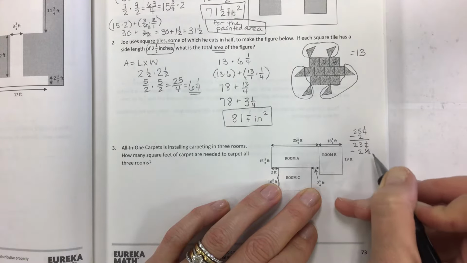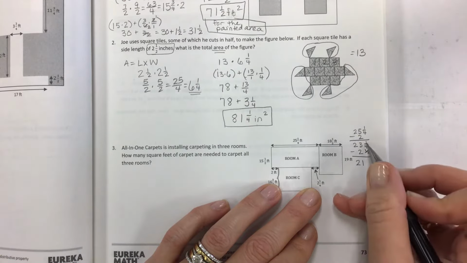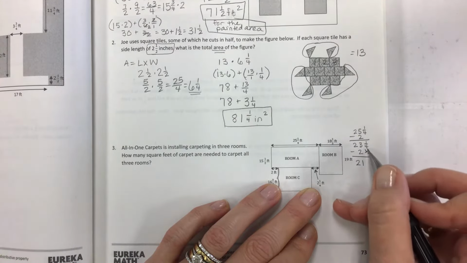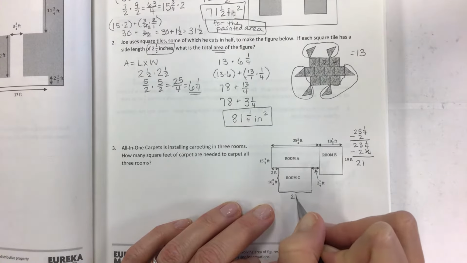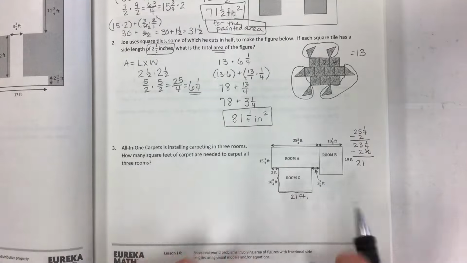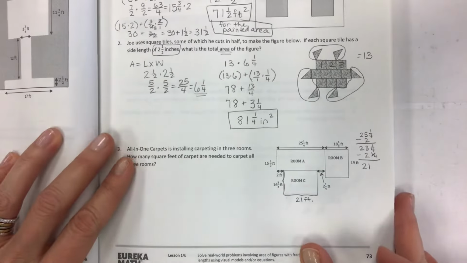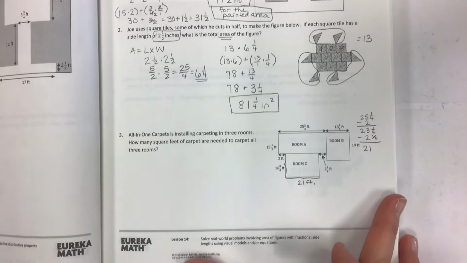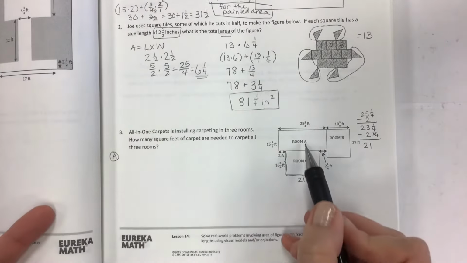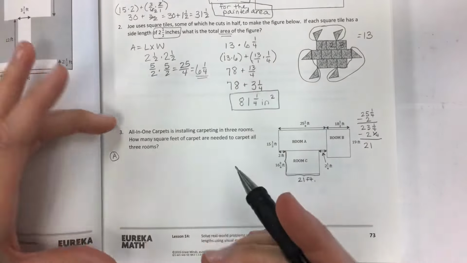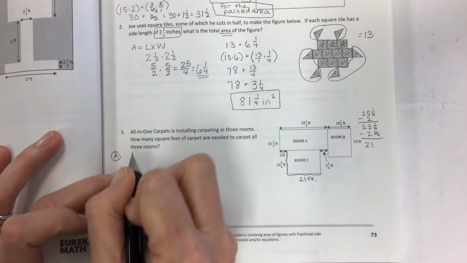I know it's super tiny, and then this is disappearing, 1/4 minus 1/4. Now we have a measurement for every room. We have length and width. So start by divvying up your space down here into sections, and we'll start with room A. I'm going to save space. Instead of writing the formula, I'm just going to fill in what I will have.